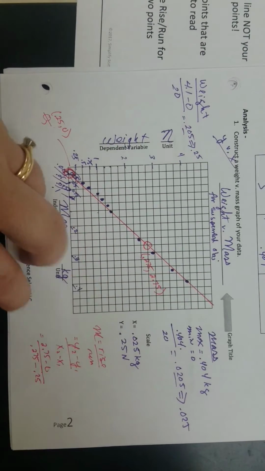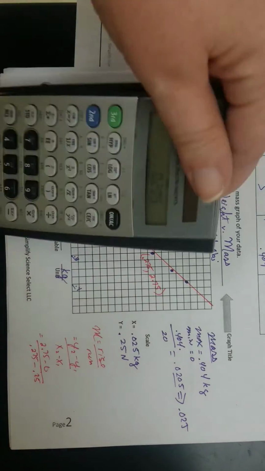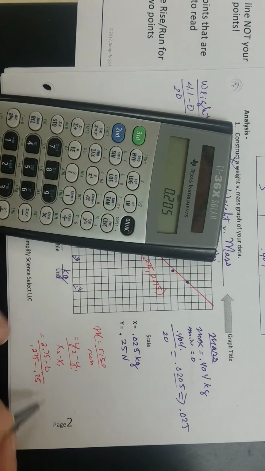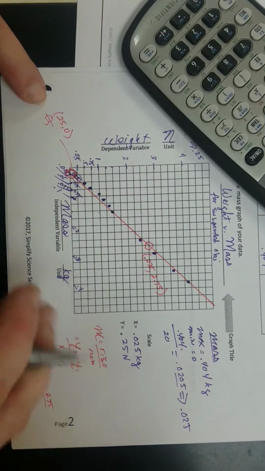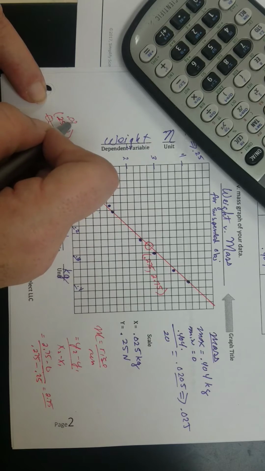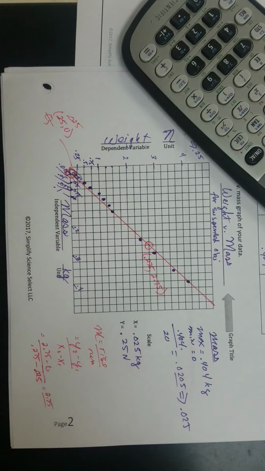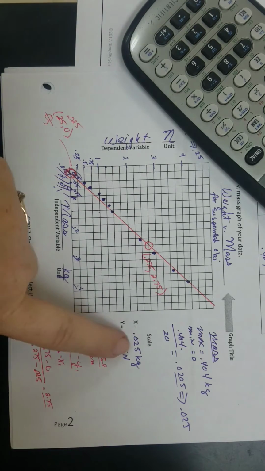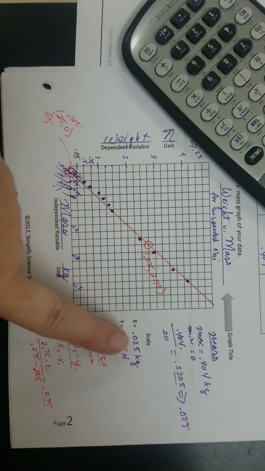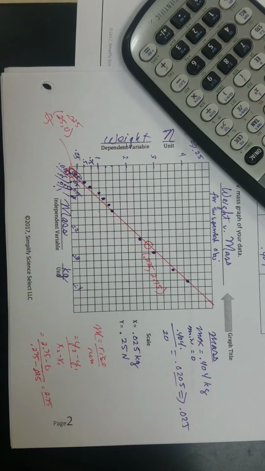Okay, so that's where we're at. Calculator time. Okay, 2.75 minus 0 is 2.75. 0.275 minus point. Oh, that's not 0.25, that's 0.025. Oops, that was a mistake. There we go, 0.025. Remember my scale over here is 0.025, so the first square is only 0.025.